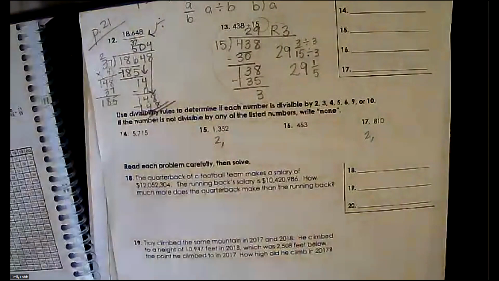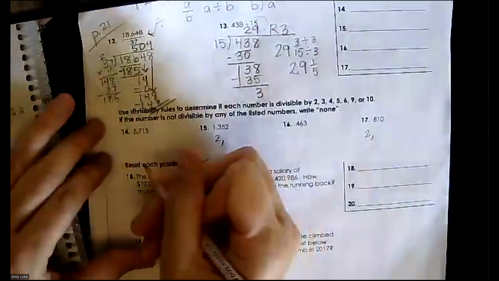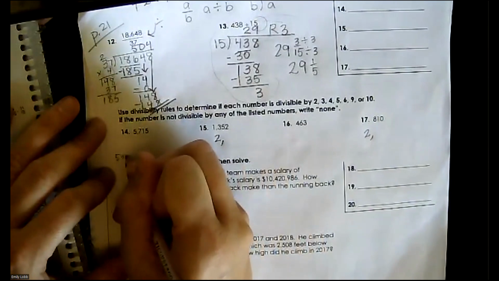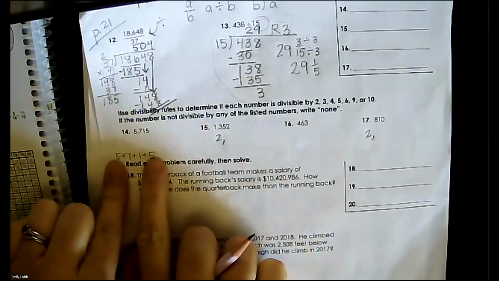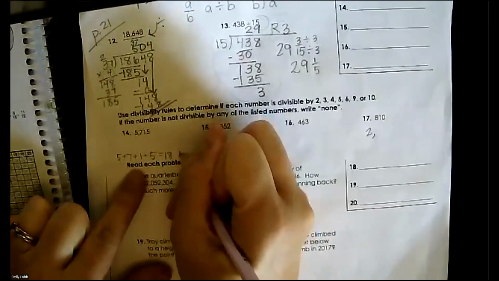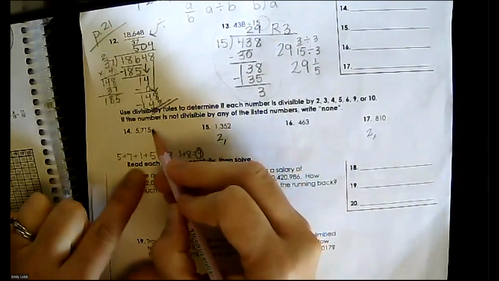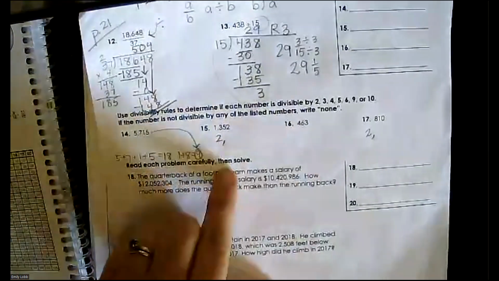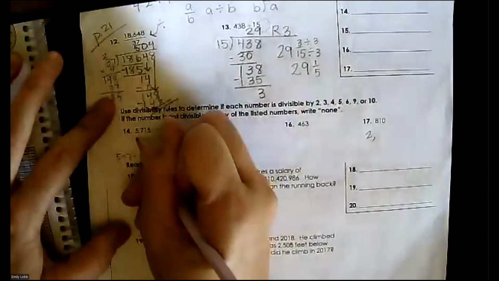Okay? Now, for 3, do you need to show your work? Yes. If you're doing the math in your head, at least circle what your digits add up to. So I am going to down here say 5 plus 7 plus 1 plus 5. So I know these 2 5s make 10. 7 and 1 makes 8. So this is 18. 1 plus 8 equals 9. So if our digits add up to 3, 6, or 9, it's divisible by 3. So is this number divisible by 3? Yes.